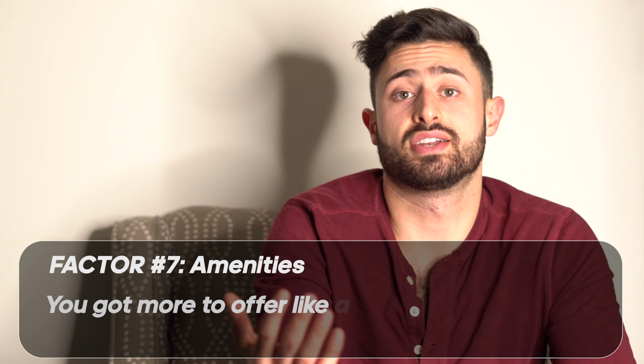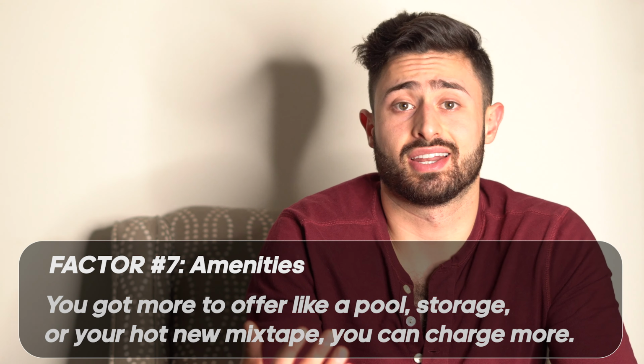Number 7 is amenities. I've got a friend who has a walk-in closet. He's got a big room. He's got a toilet and a shower for himself. That's a lot, right? So the landlord can charge a lot more in rent. But if he didn't have all that stuff, the rent would be a lot lower. So the more things you have, like a pool on top of that, the more you can charge in rent.